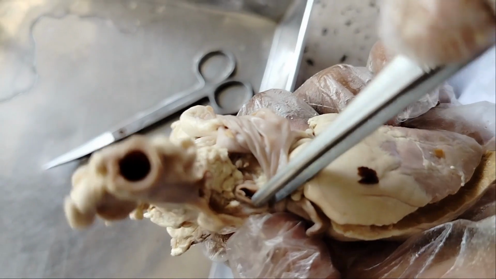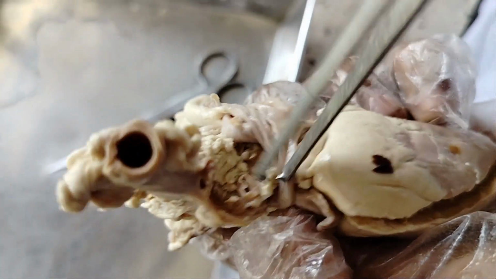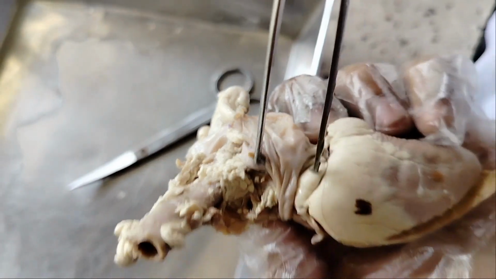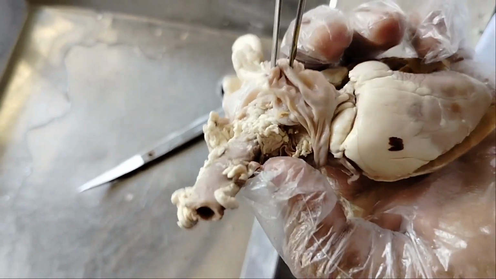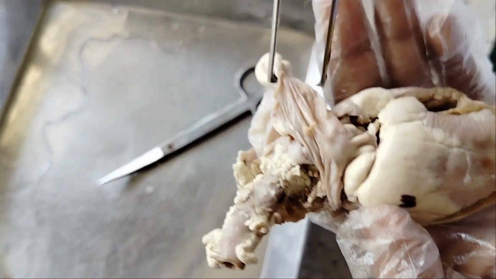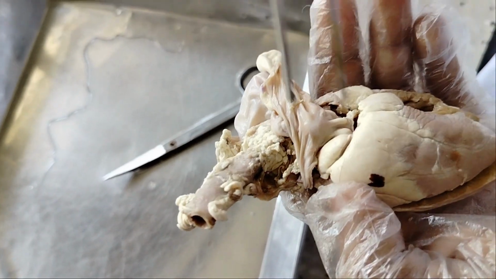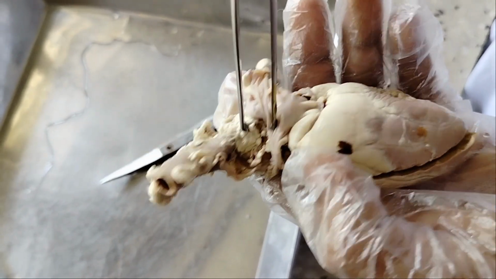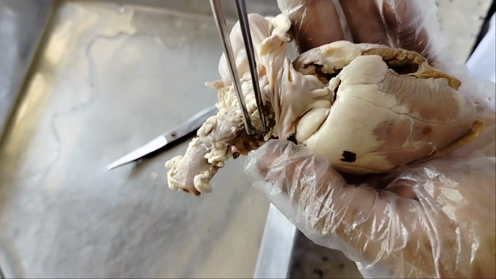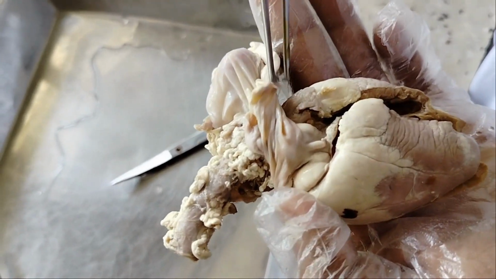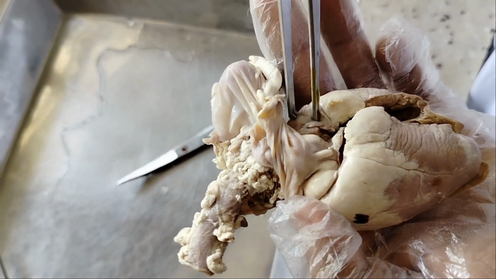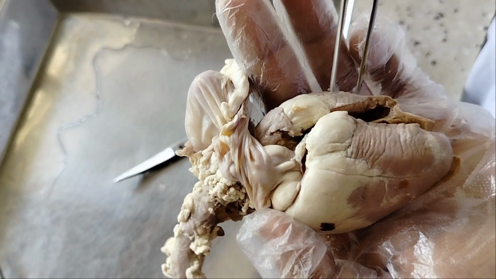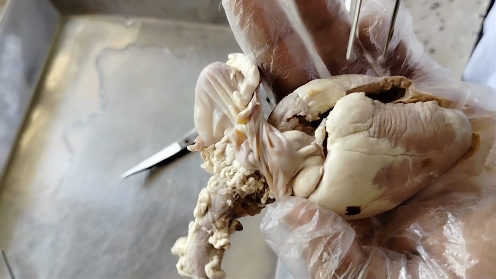Now here you can see that these are the pulmonary veins. How can we identify which are the veins and which are the arteries going and coming here? This can be done by inserting a thin object inside the artery or vein to identify where it's opening. If you find that it is opening in the left auricle, then obviously this will be the pulmonary veins. If it's opening on the left ventricle, then this will be the aorta.